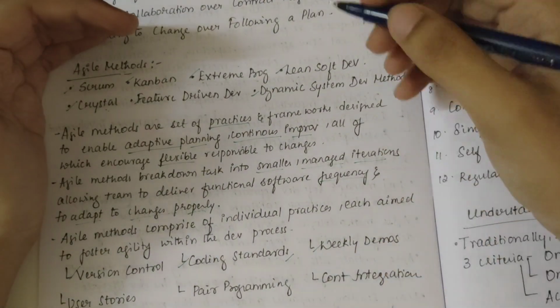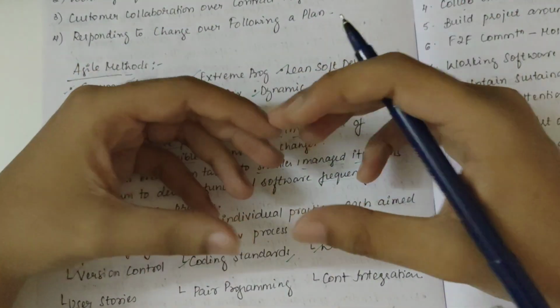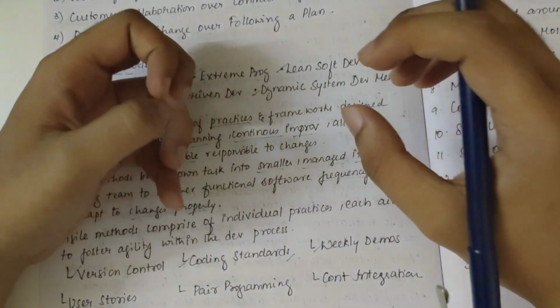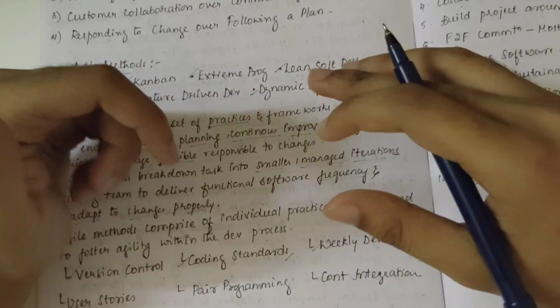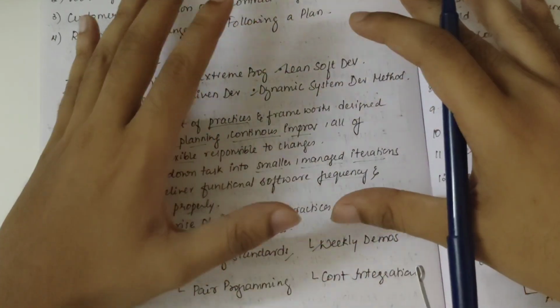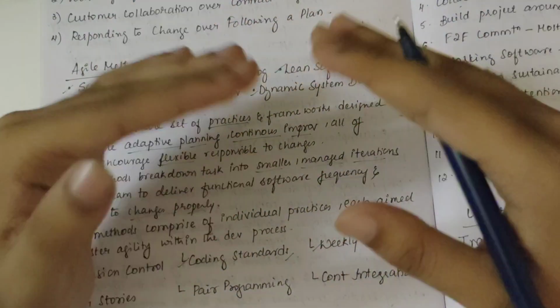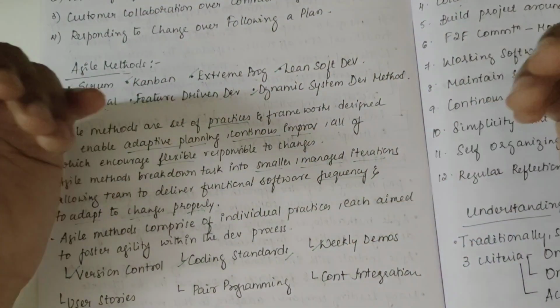Then we have weekly demos. Weekly demos or iteration demos are helpful for expressing the progress we have made in our project in that entire week. By doing this, even the stakeholders will get to know what our software team is working upon, how much success they have reached, or what errors they came up with and how they solved them, and all of that.